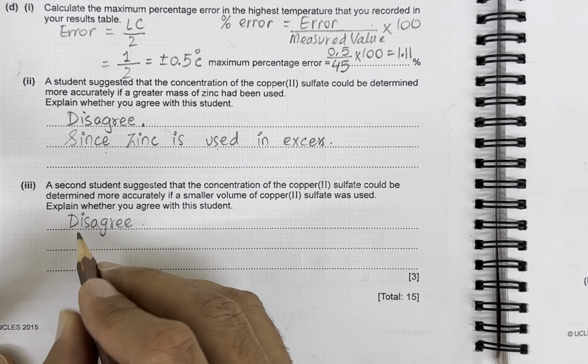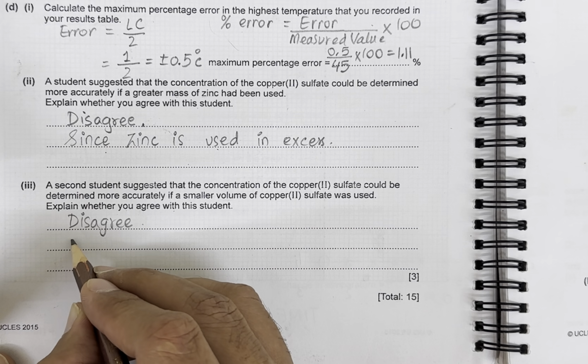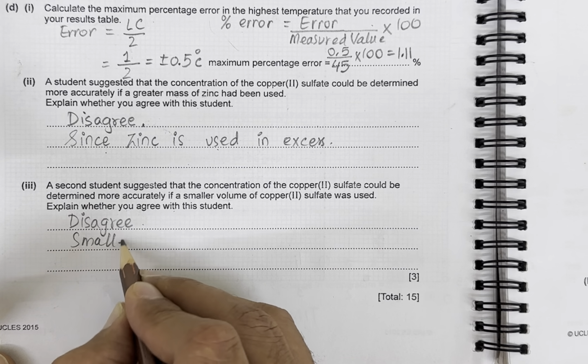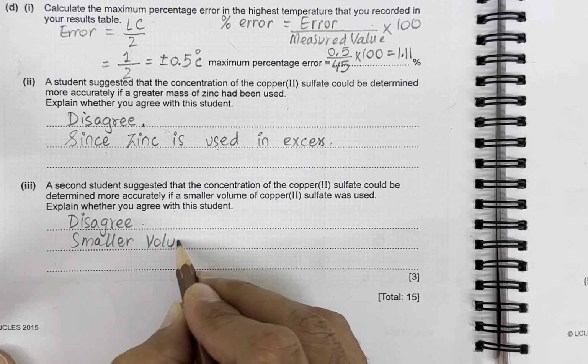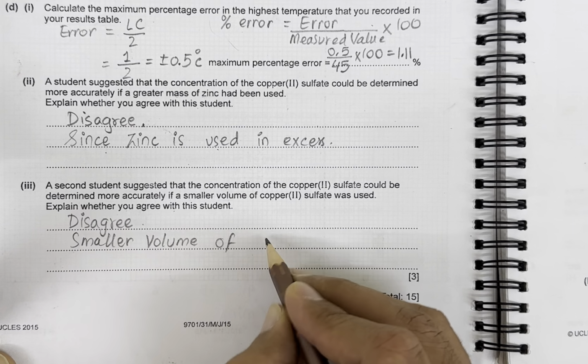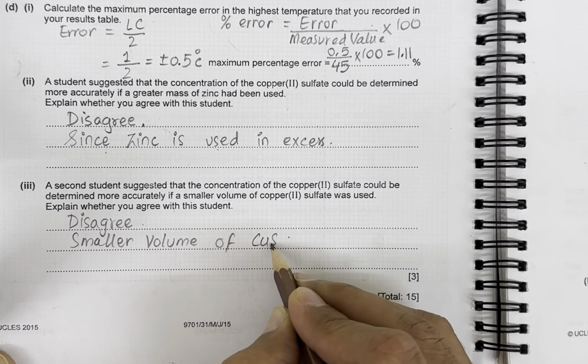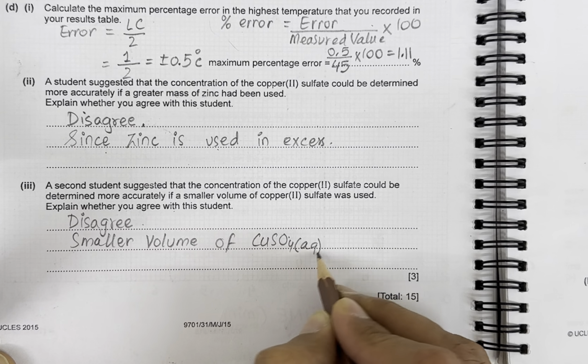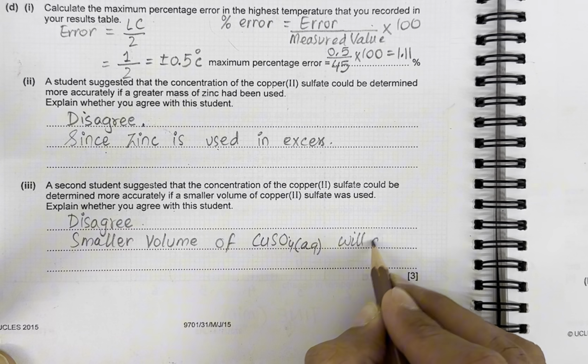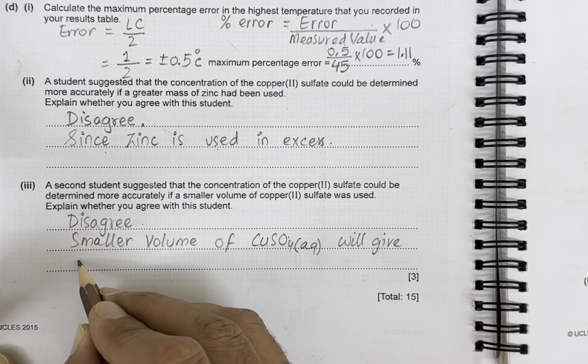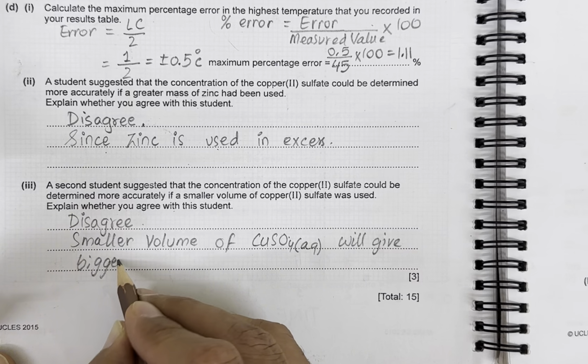Why? Because a smaller volume of copper 2 sulfate solution will give a bigger percentage error.